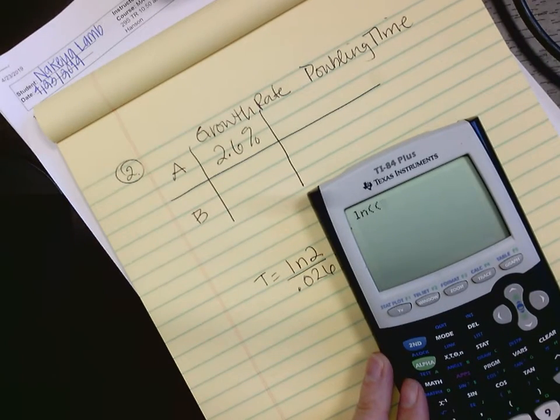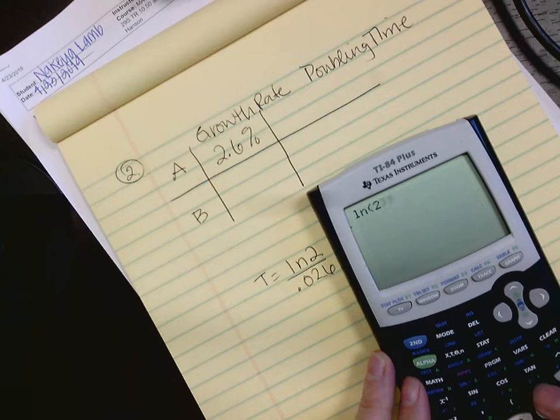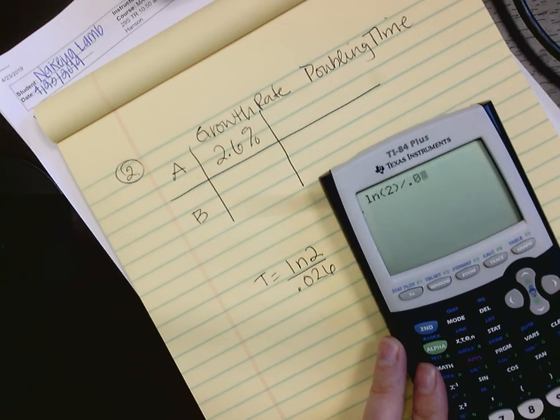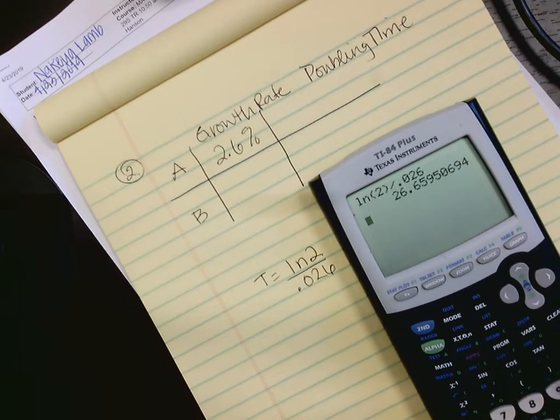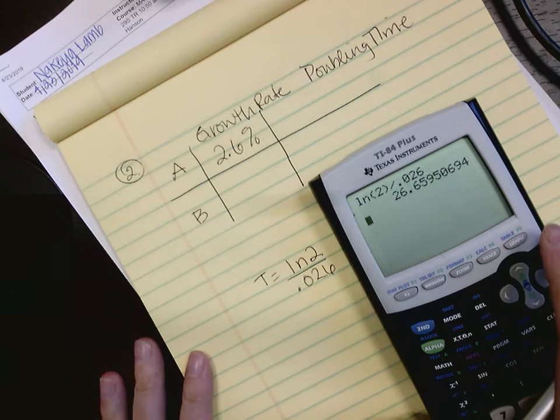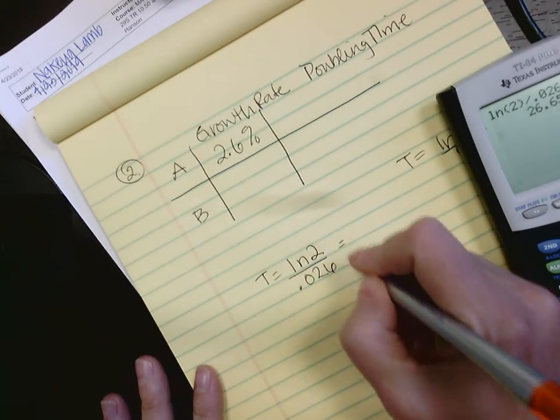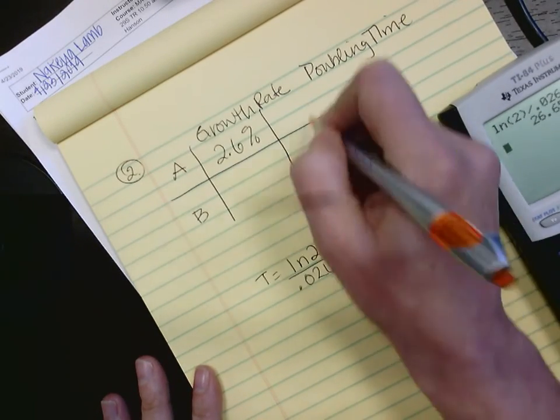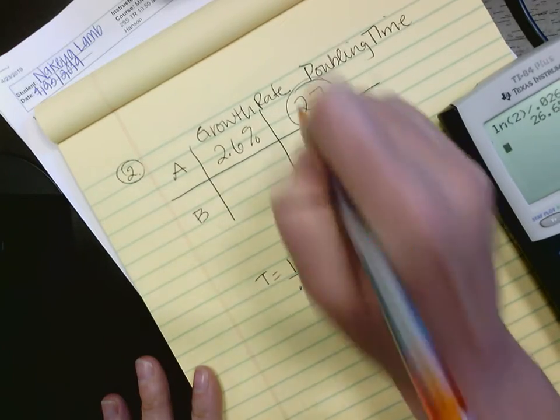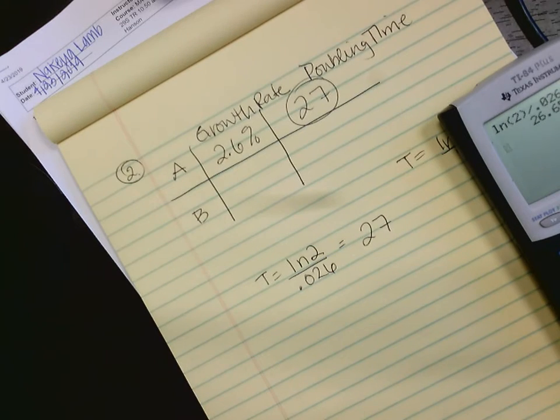So again, ln 2, close, divided by 0.026 gives me, rounding to the nearest whole number, since it's 26.6, I will round that to 27. So the doubling time is about 27 years.